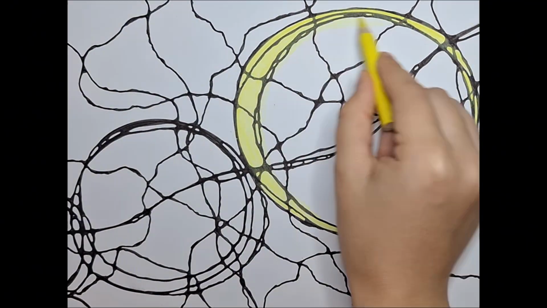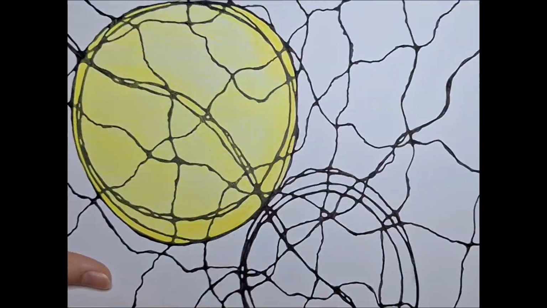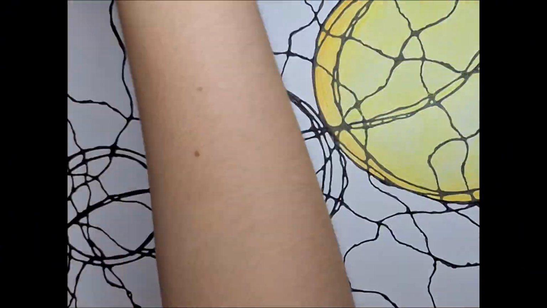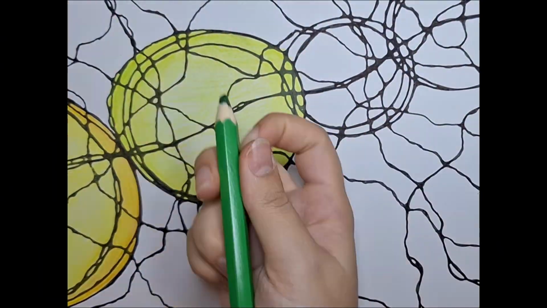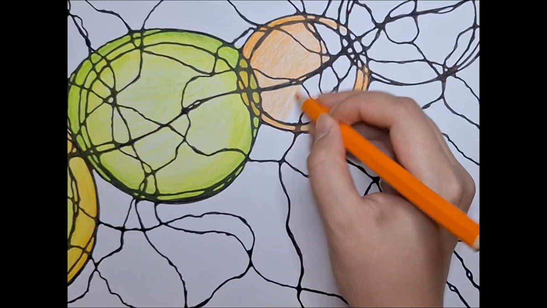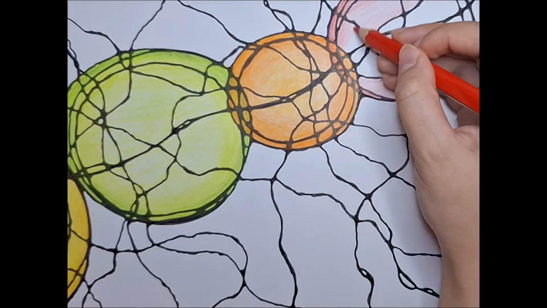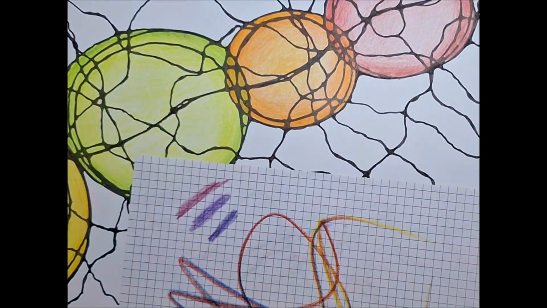And after this, you color in the circles as you want. So for example, you can see here I did my goal in yellow, and you can do whatever color you feel is connected to that goal. So every circle has something that it represents. So color it with the color you associate it with.